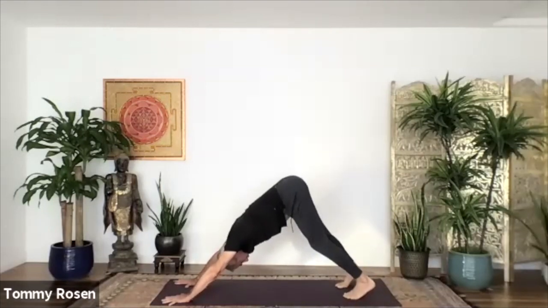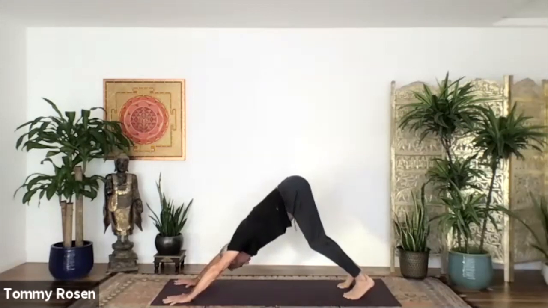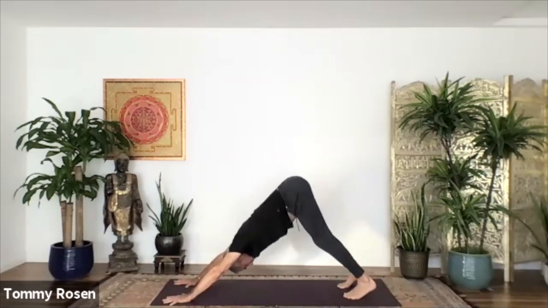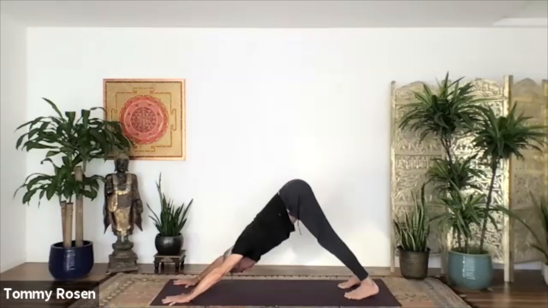Good. Bending the knees again, getting that extension through the spine. I'll take a deep inhale. And as I exhale, pressing the heels toward the ground. Now you notice my heels are not all the way at the ground because I'm not yet warmed up enough for the heels to be there. So I just work on working the heels towards the earth. And I feel a beautiful stretch through the Achilles tendon, through the calves, through the hamstrings.